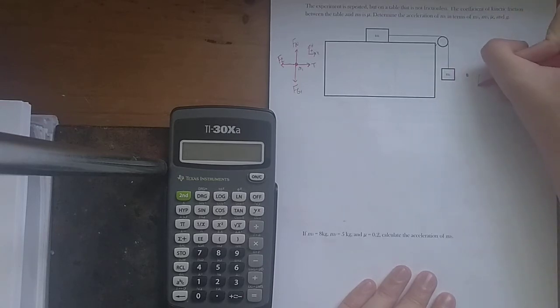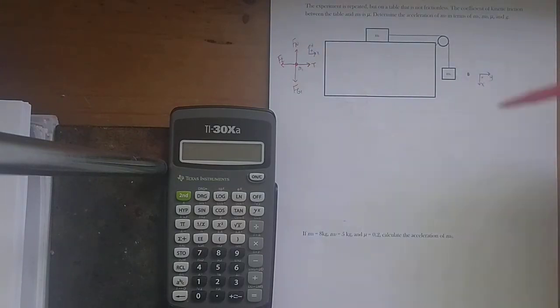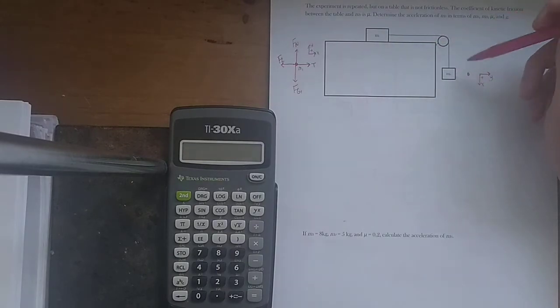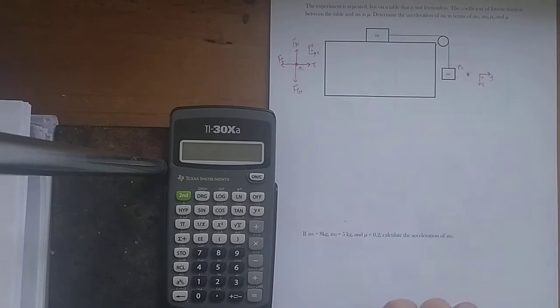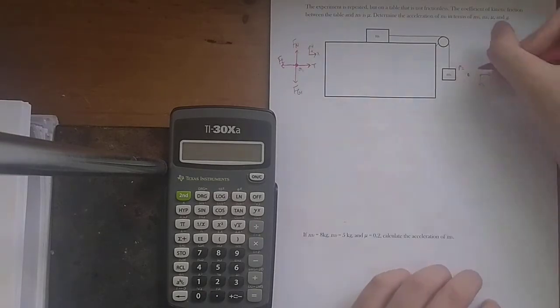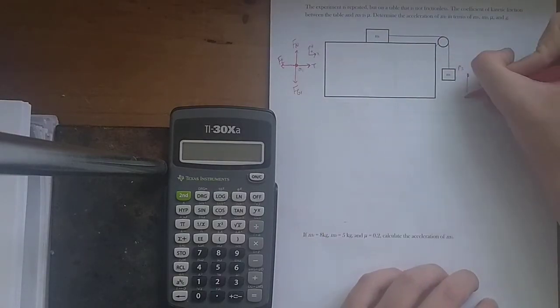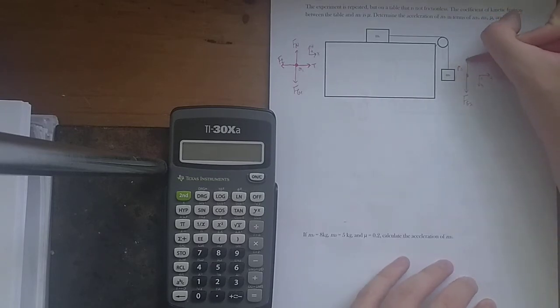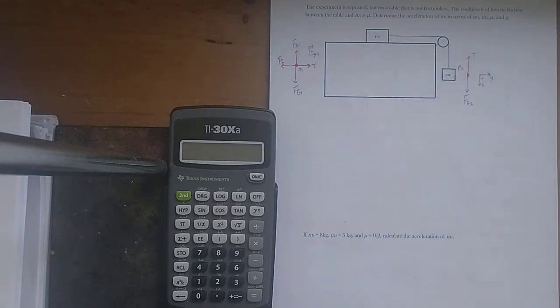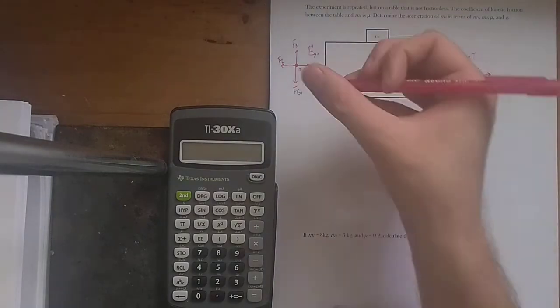For m2, we have the same exact free body diagram as before. But remember, we're tilting our axis so that x is in the down direction. Positive x is down. And again, the reason for that is if m1 moves to the right, that means m2 must have moved down. And if m2 is moving down and m1 is moving to the right, we might as well make those our positive x directions, since one can't happen without the other. We have, pointing downward, Fg2, force of gravity on object number 2, and tension pointing up. And we don't need T1 and T2 because we know the tensions are the same.